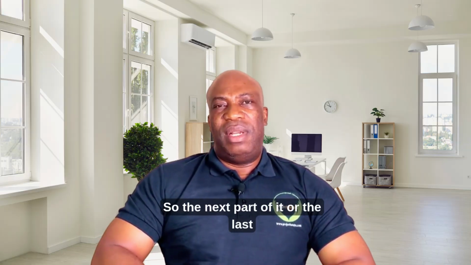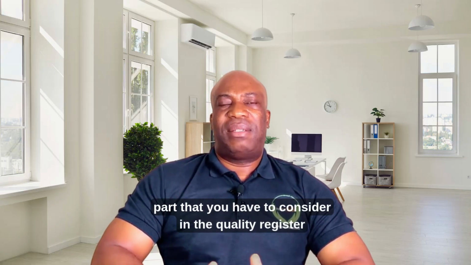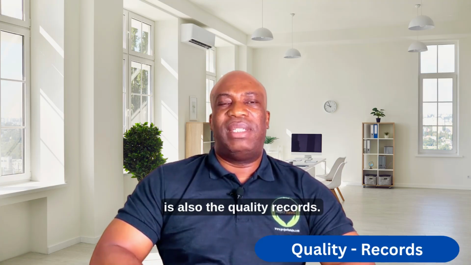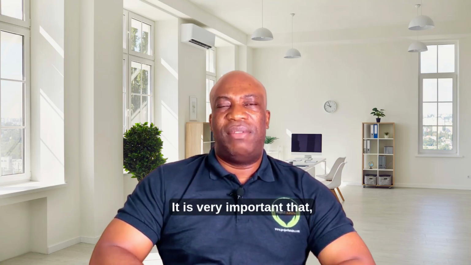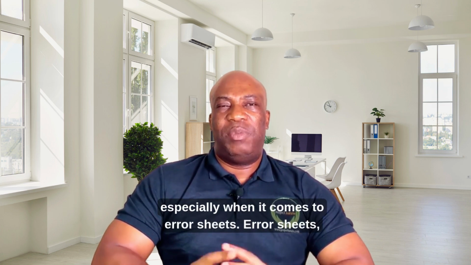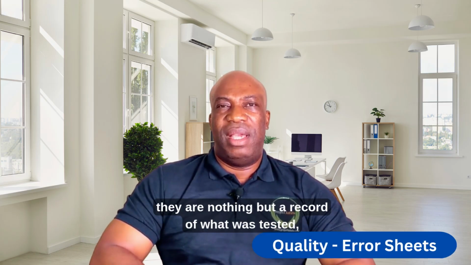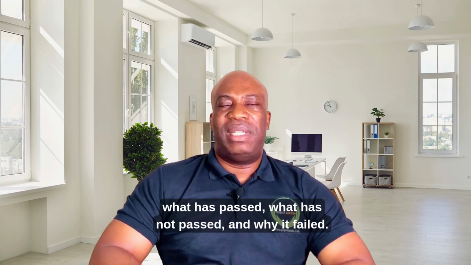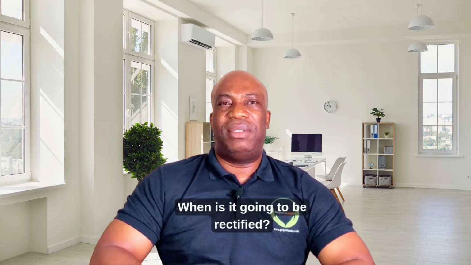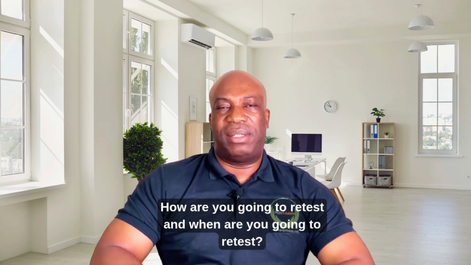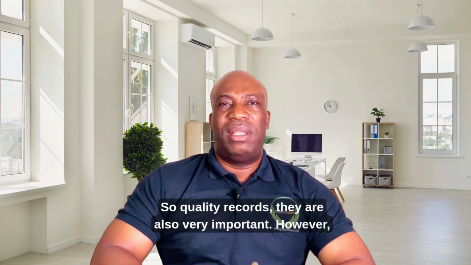So the next part of it, or the last part that you have to consider in the quality register, is also the quality records. It's very important that you record all the quality activities, especially when it comes to error sheets. Error sheets are nothing but a record of what was tested, what is passed, what is not passed, and why it failed. When is it going to be rectified? How are you going to retest, and when are you going to retest? So quality records are also very important.